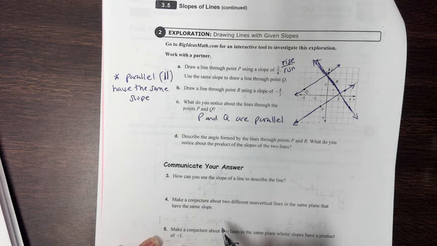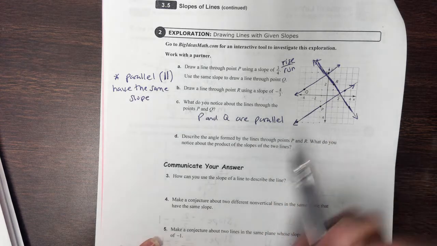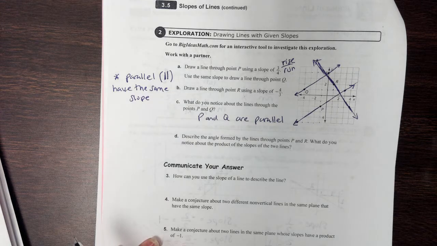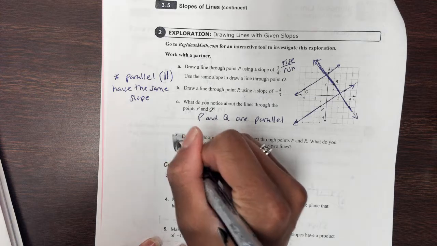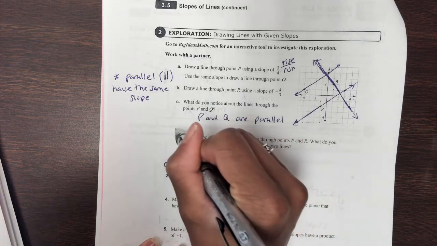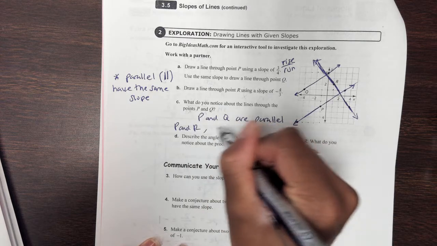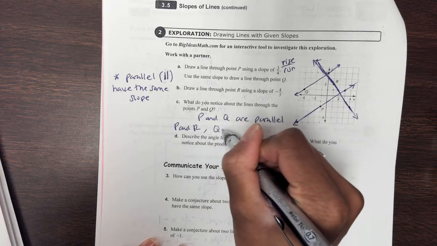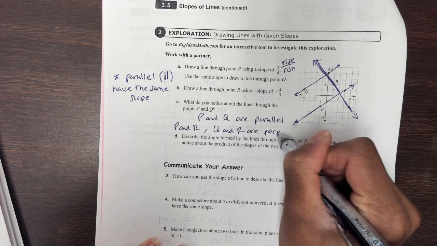Okay? All right, and what do we notice about P and R, or Q and R? Those lines are actually perpendicular to each other. So we say P and R, we also can say Q and R are perpendicular.